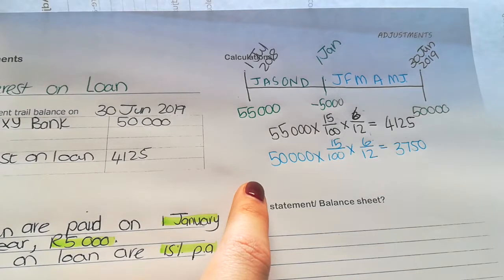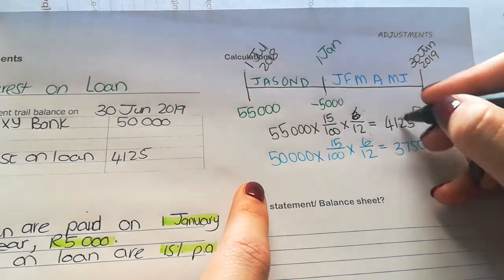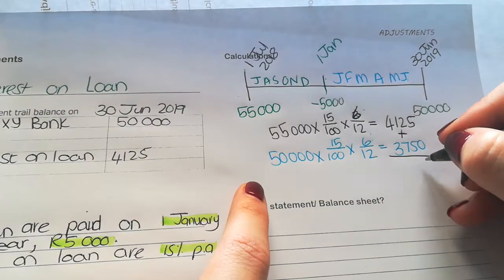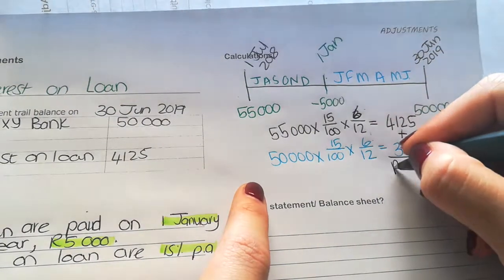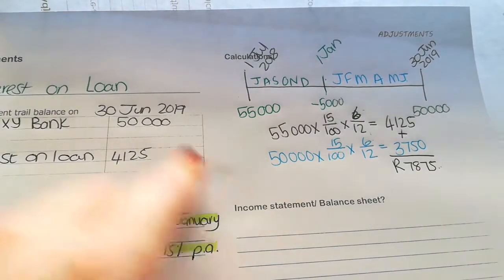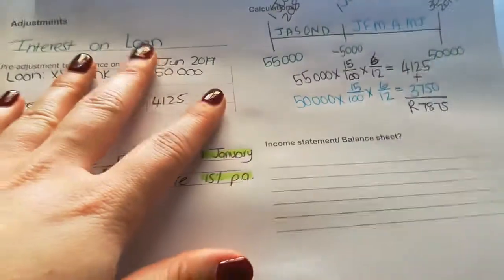Alright, to get the amount of interest that I need to pay for my financial year, which is my expense for the year, I'm going to add these two together. So 4,125 plus 3,750 equals 7,875. So this is my expense for the actual year. Alright.